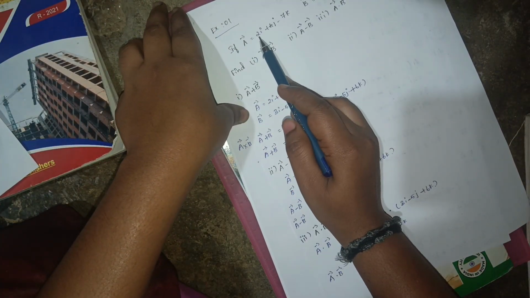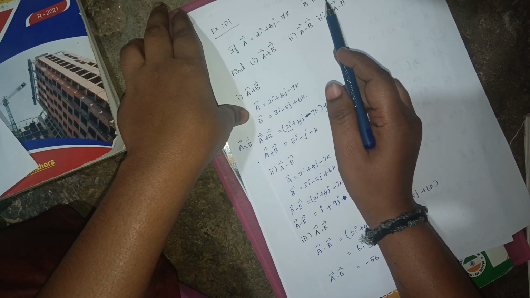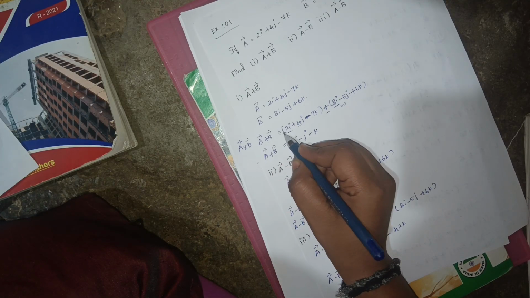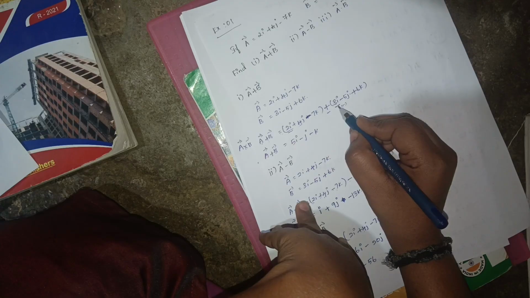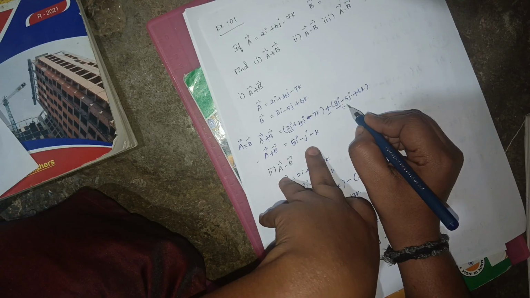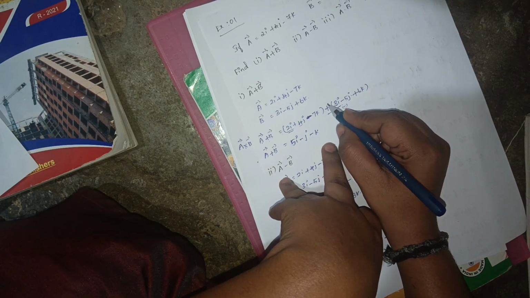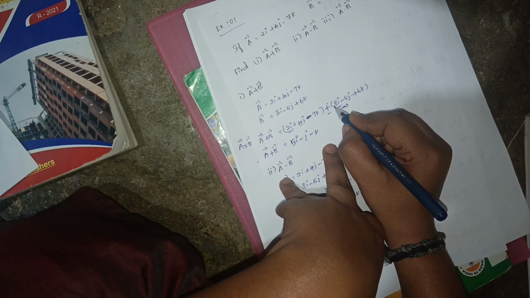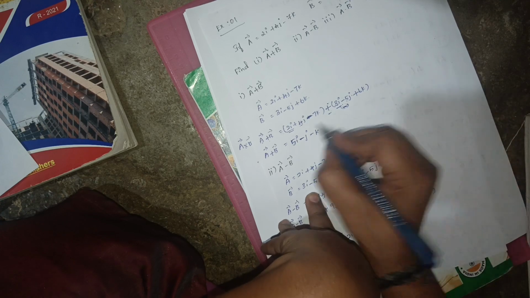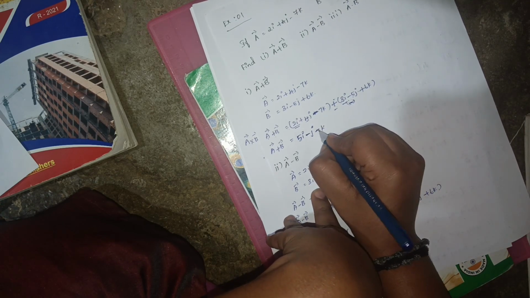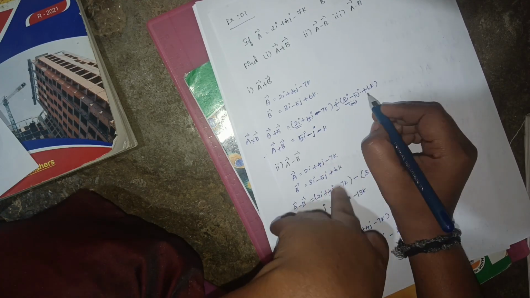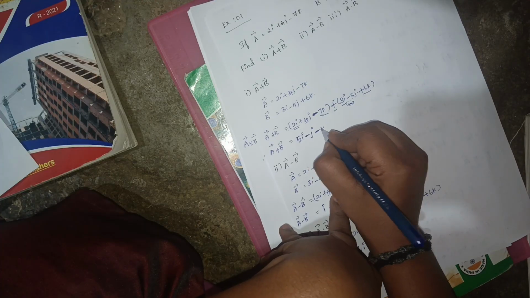Here you add both values. 2 plus 3 equals 5i. Then 4 minus 5 equals 1j with a minus sign, because the bigger value is negative. Then minus 7 plus 6 gives 1k with a minus sign.